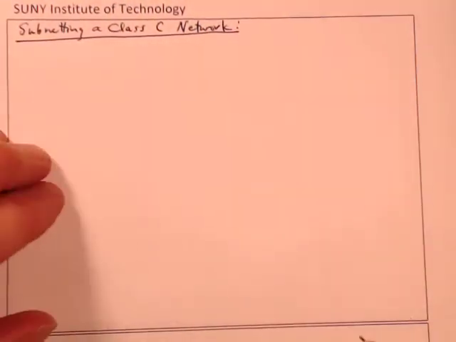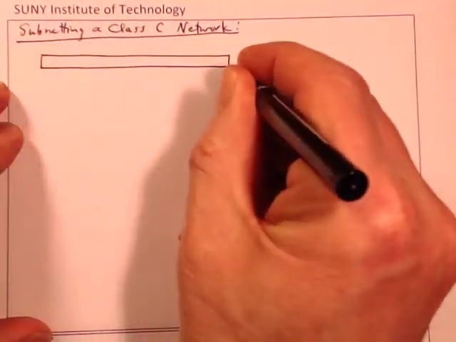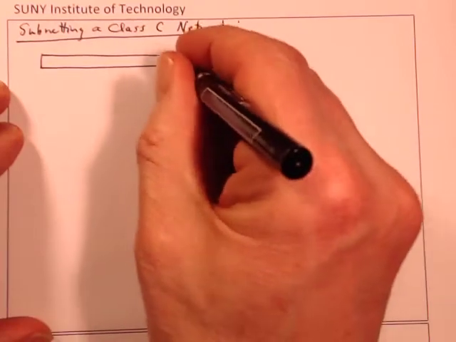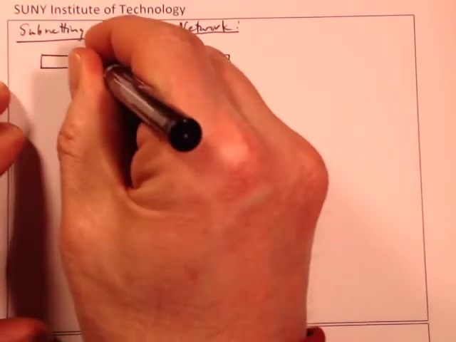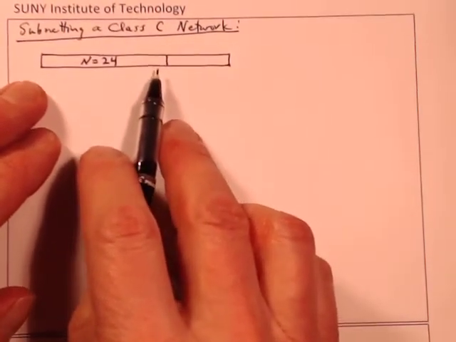And as you know, a Class C network has an N equal to 24. So 24 of the bits are fixed in that network and we can't change them.